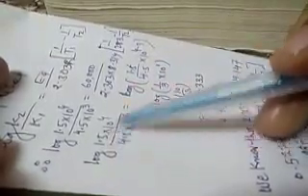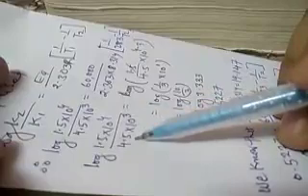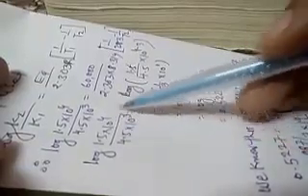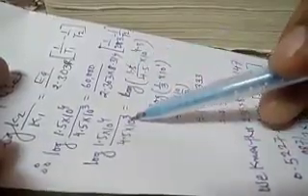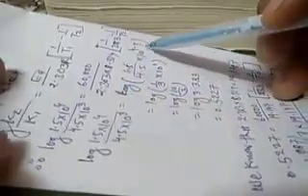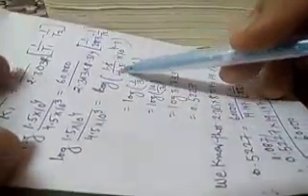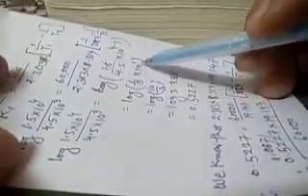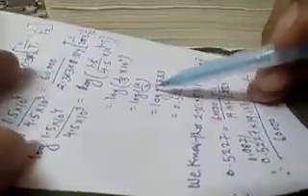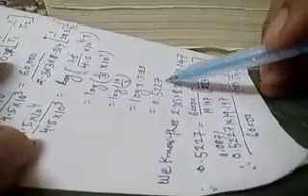So log of 1.5 divided by 4.5, and 10 to the power 4 minus 3, you take this power upside and it turns as 4 minus 3. 1.5 divided by 4.5 is 1 by 3 into 10 to the power 1, that is 10 by 3. 10 by 3 is 3.333, and that is how you get 0.5227 as the value for this log.